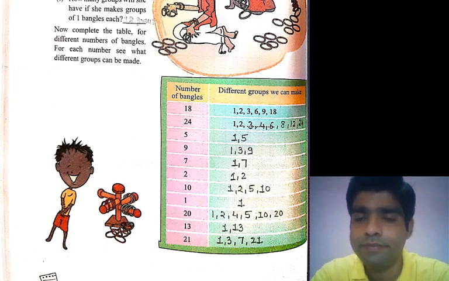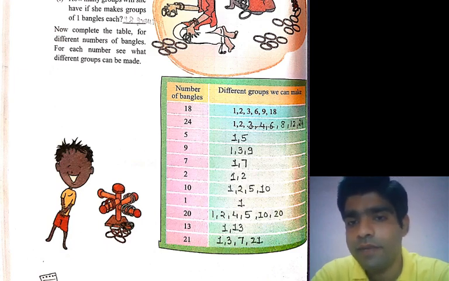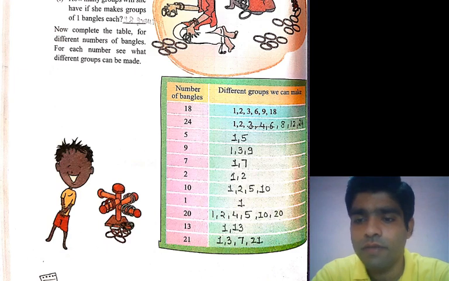Next example, this is for a 9. 1 is obviously a factor. 2 is not, because the 2 table does not have a 9. 3 is obviously a factor, since 3 threes are 9, and 9 is directly divided by 9, which gives 1. Understood? It means the factors of 9 are 1, 3 and 9.